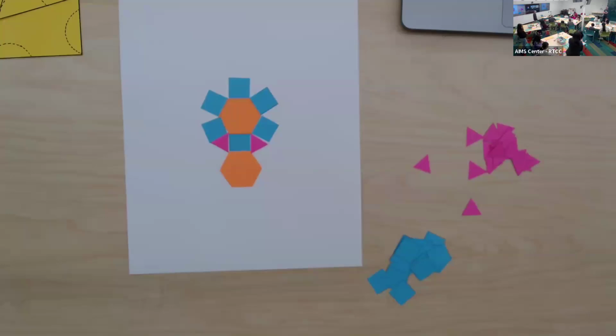If you want to get the white paper and put yours on. Yeah, you're growing the pattern.